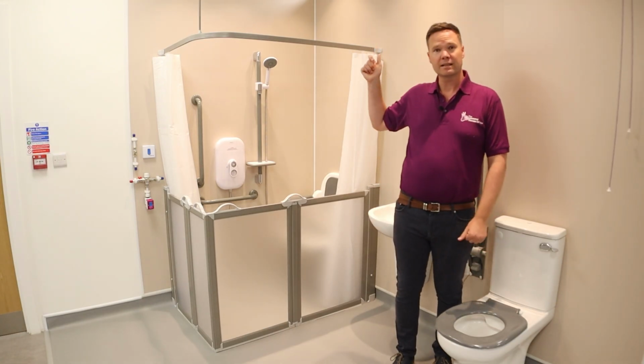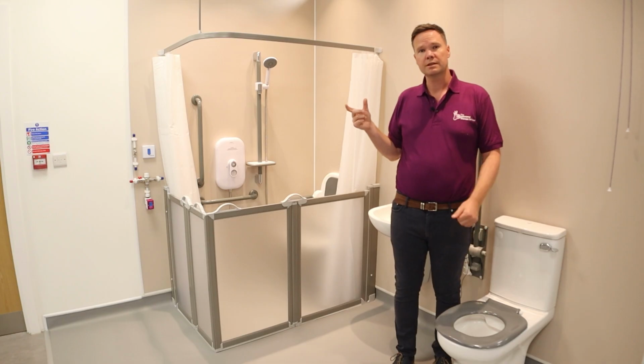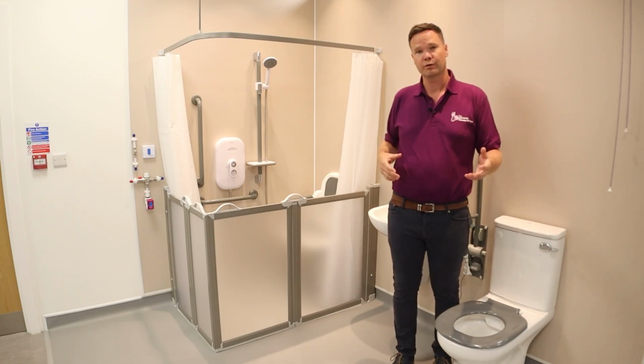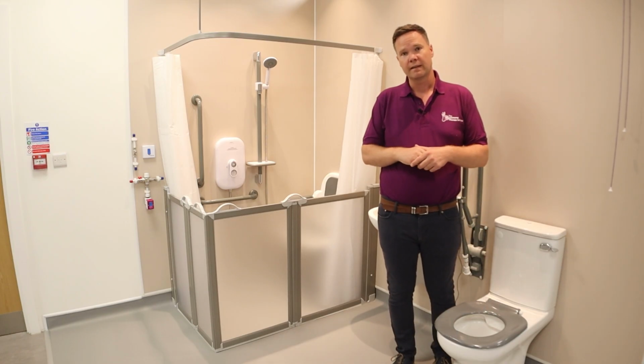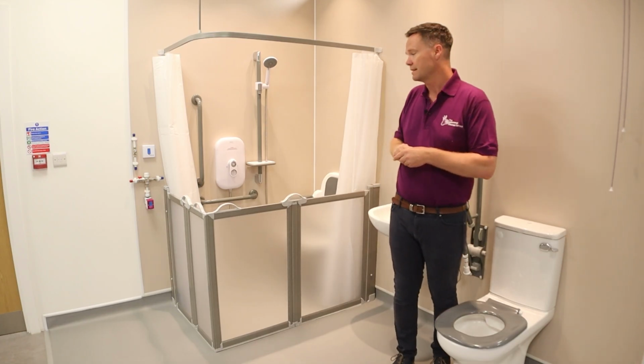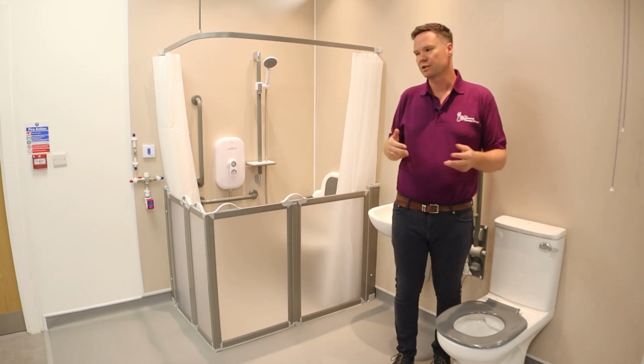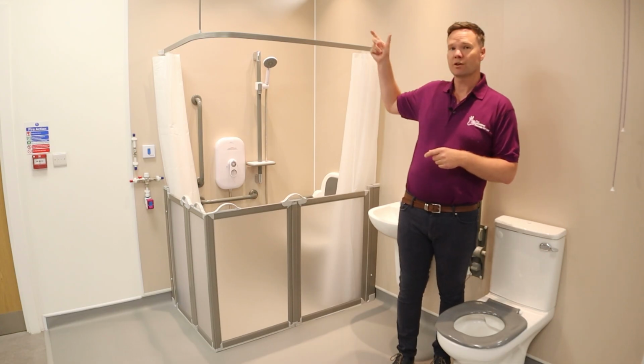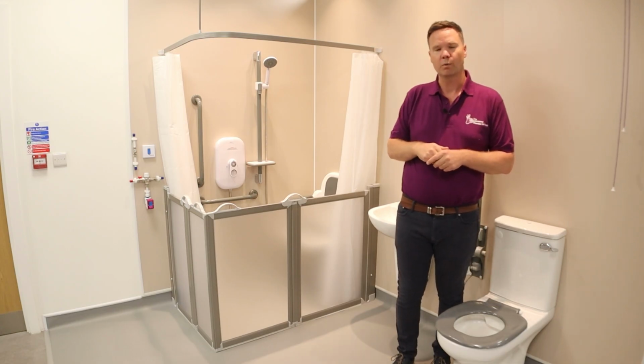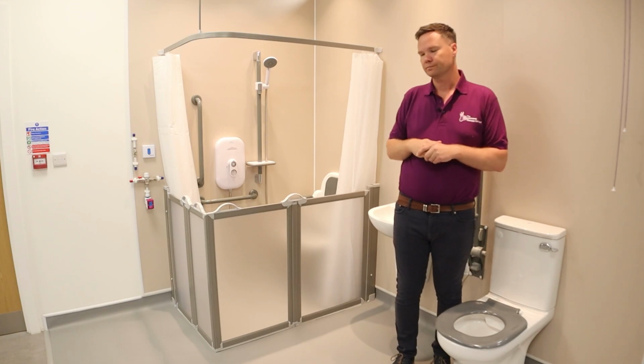These spotlights can be 600 to 800 lumens depending on the size of the space, and I'd refer you back to the visual impairment guide that we've written for healthcare professionals to see what lumens should be used within certain spaces. And these are 30 centimetres away from the wall as a standard.